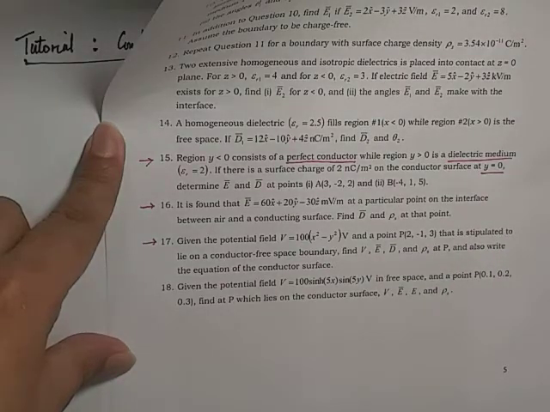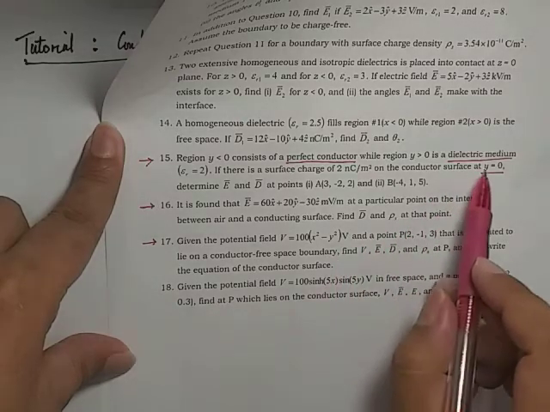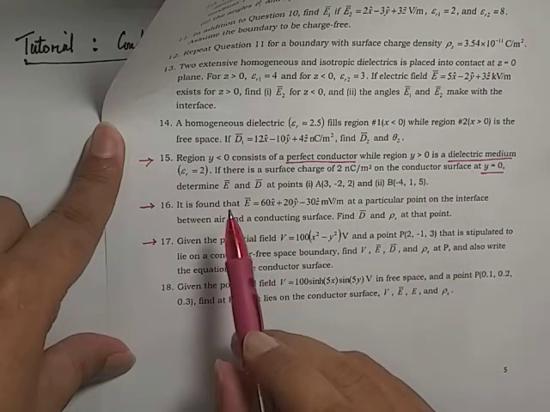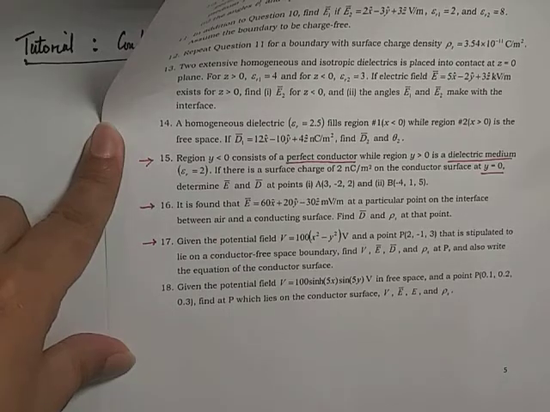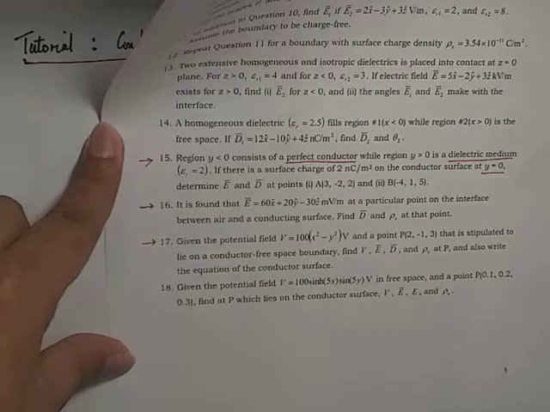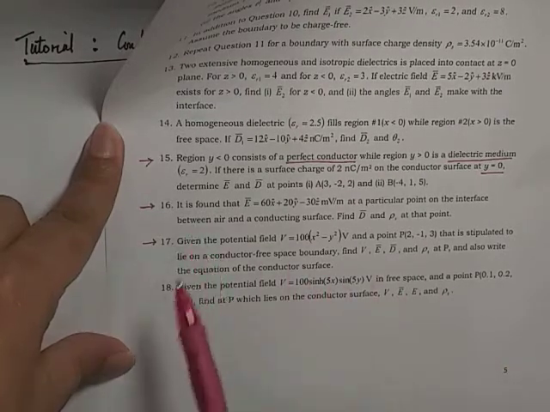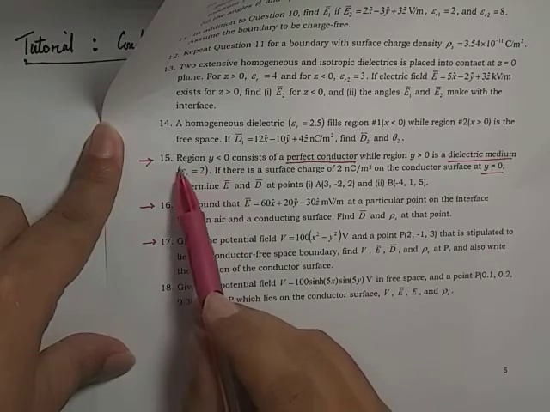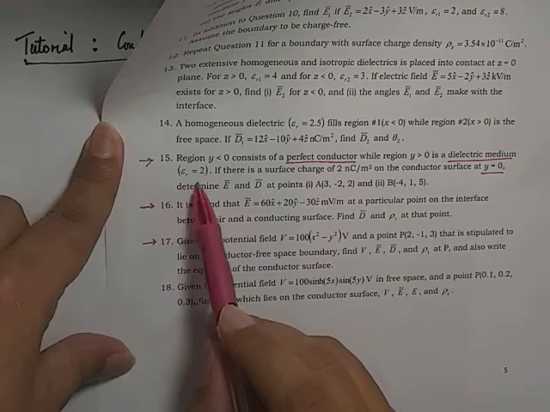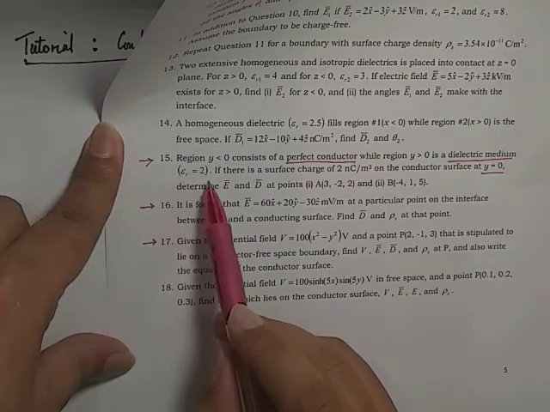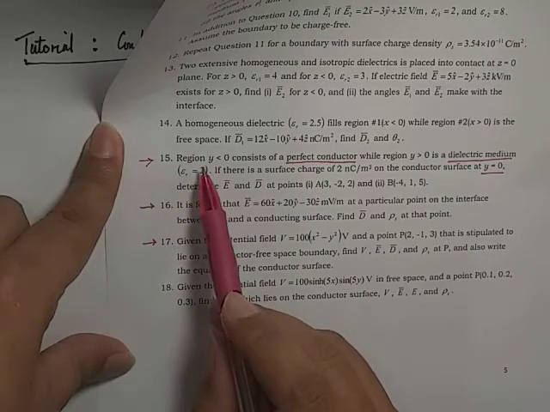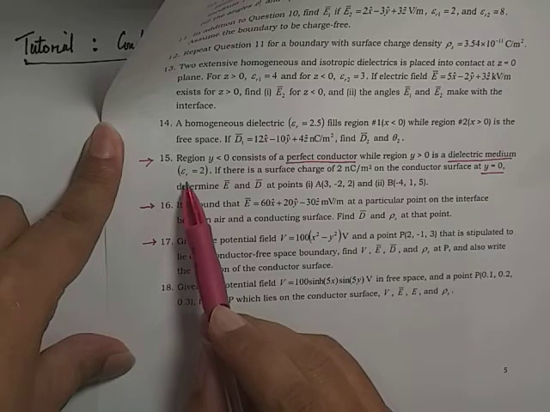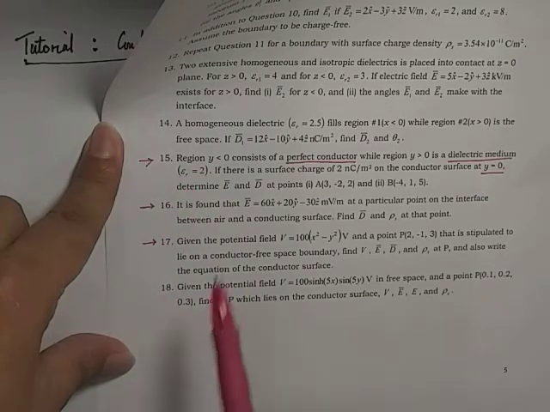That is the equation of the boundary separating these two mediums. For the dielectric medium, since we know it has an important property, the dielectric constant, epsilon r is given as 2, which is known as either the dielectric constant or relative permittivity.